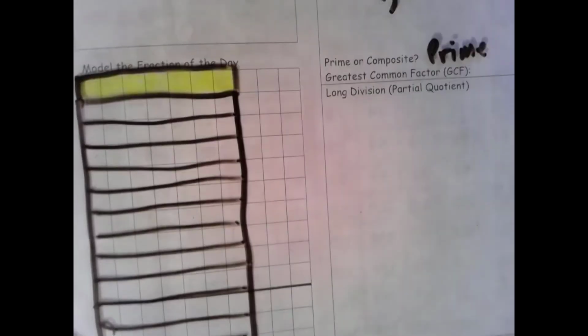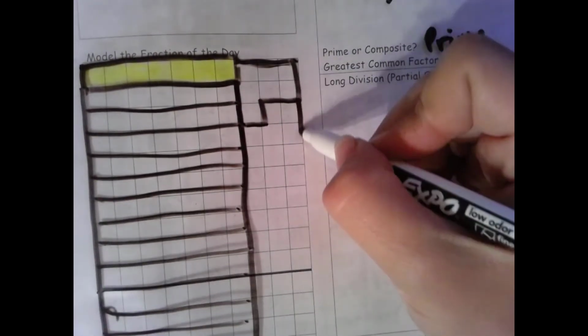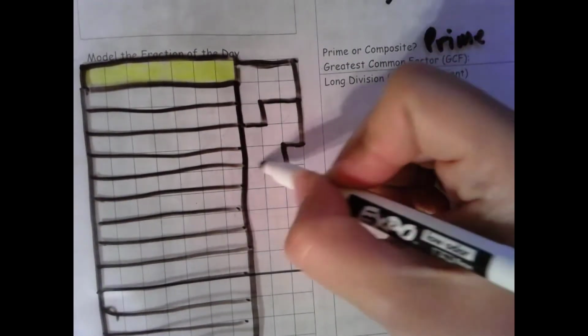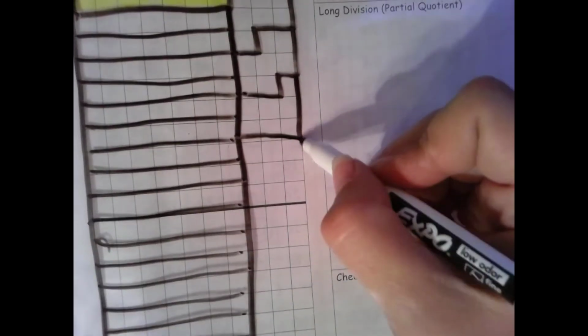Okay. Whatever strategy works for you to get it, that's what we want to use. Let's make sure there's 7 in each group.